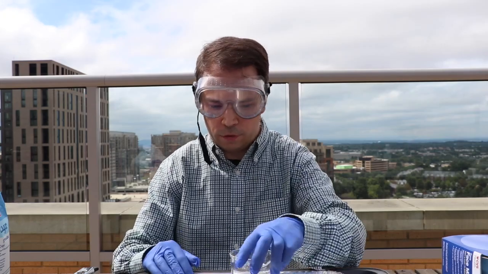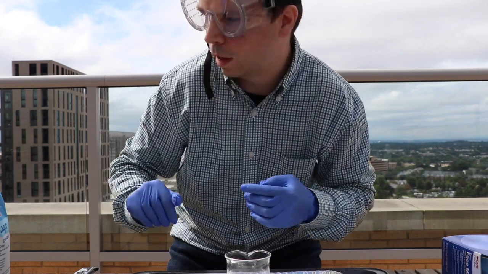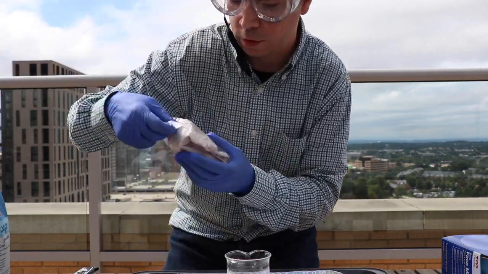So the first thing I need to do is make sure I've got my sugar settled inside the beaker. Next, I'm going to take some sulfuric acid.